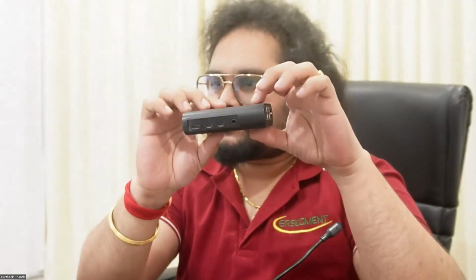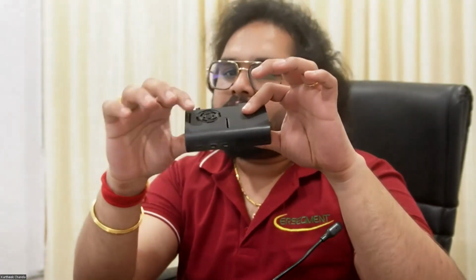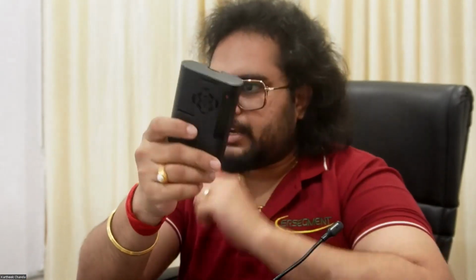So if you can see my screen, basically this is a Raspberry Pi. This is a mini CPU. I have a Model 4B, but the current model is 5. It was recently released. It barely costs somewhere around 7,000 to 8,000 rupees. And you can see here it has four USB ports, 2.0 and 3.0, and there is an Ethernet port.